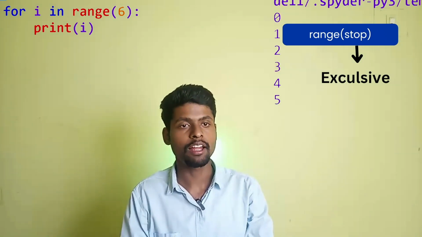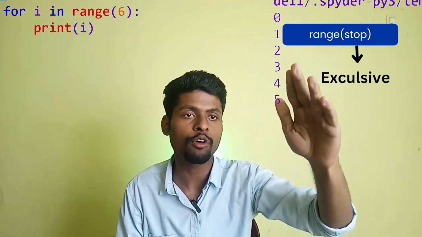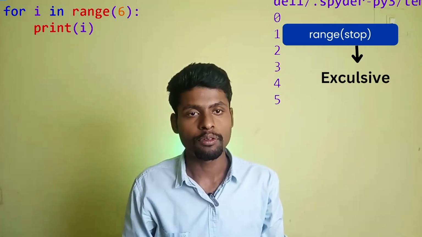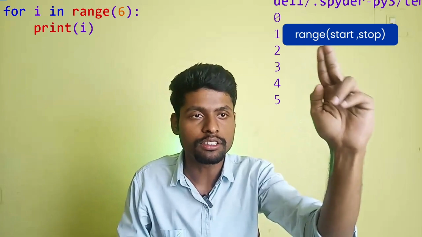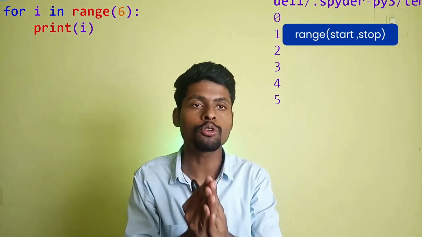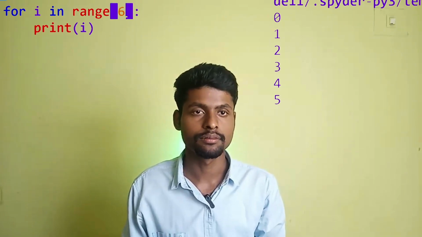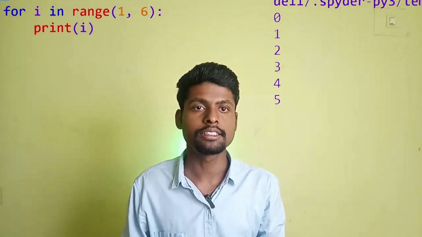If you see, the values got printed from 0 to 5. Actually, the loop happened 6 times, but the value starts from 0 and stops at 5. Now, using the range function, we can give a start value. Within a range function, we can give a start value and a stop value. Now, I want to print a value from 1 to 6. So within the start value, I'm going to give 1, and within the stop value, I'm going to give 6. 1, comma. Let's execute now.